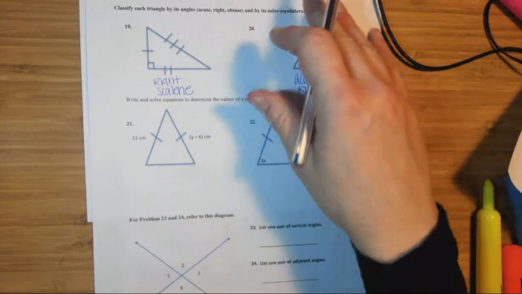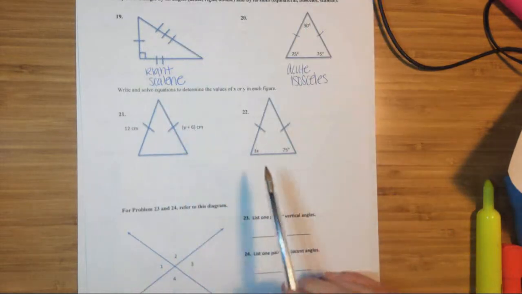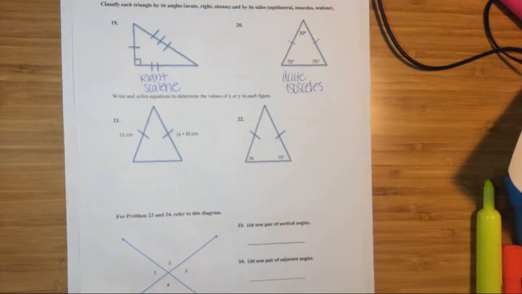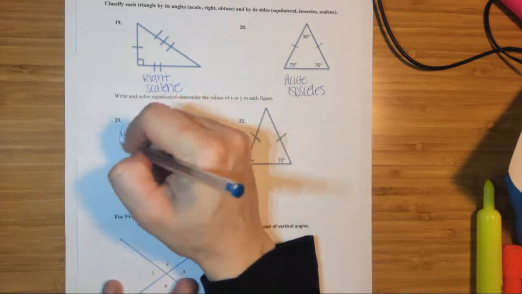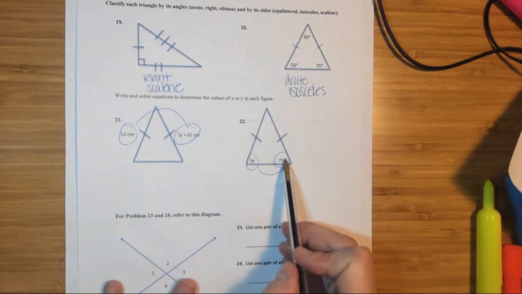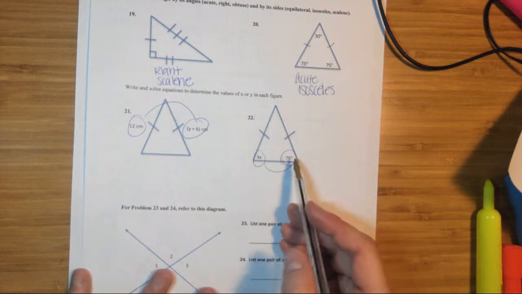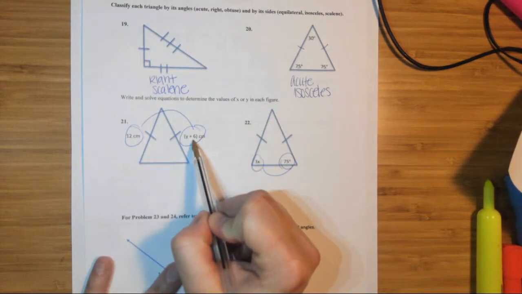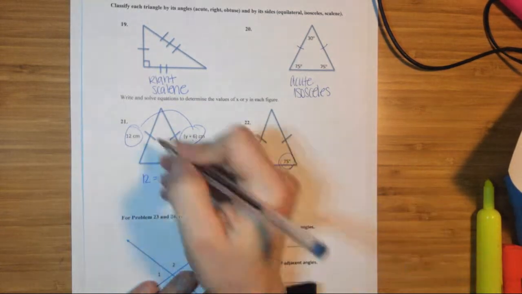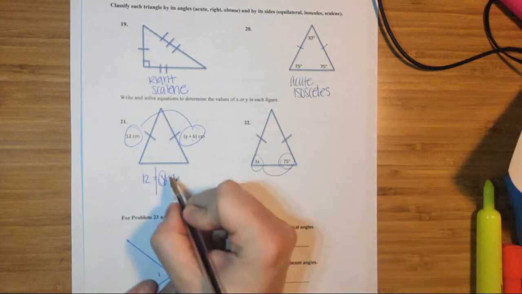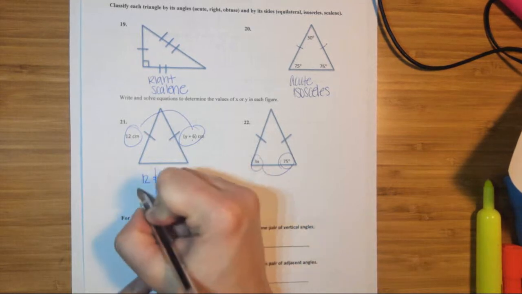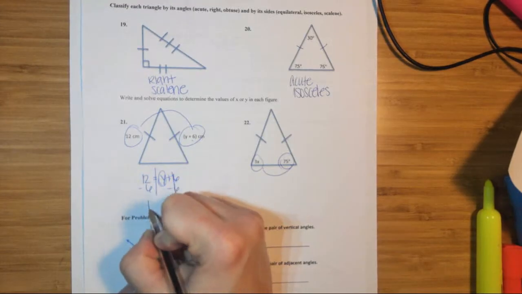Okay? Number 21 and 22. It says, write and solve equations to determine the values of x or y in each figure. So remember in isosceles triangles, equal sides and equal angles. I know it's an angle because it's got a little degree symbol there. So I'm looking for that degree symbol to tell me it's an angle. This is a side and it has to equal the other side. So 12 has to equal y plus 6. I'm going to cut it in half and circle my variable. In order to isolate this, I need to make plus 6 go away. The opposite of adding is subtracting. Do that to both sides, and 12 minus 6 is 6.